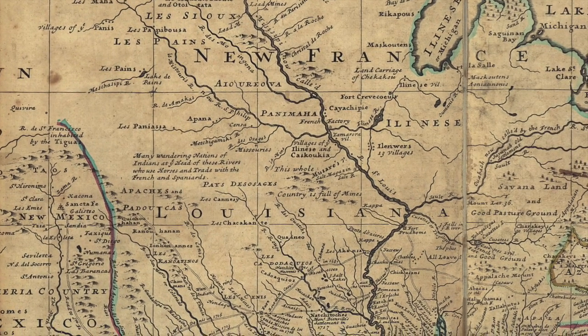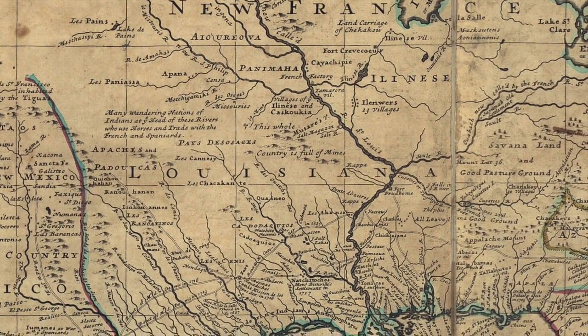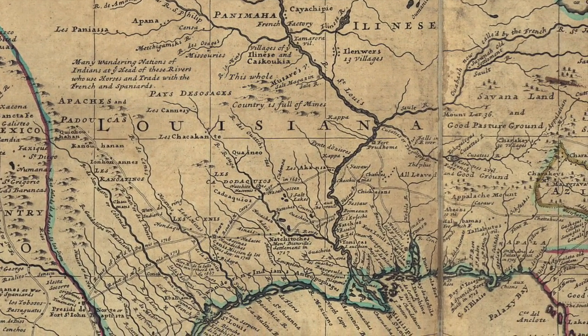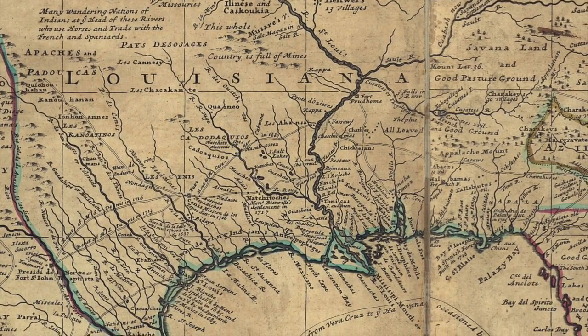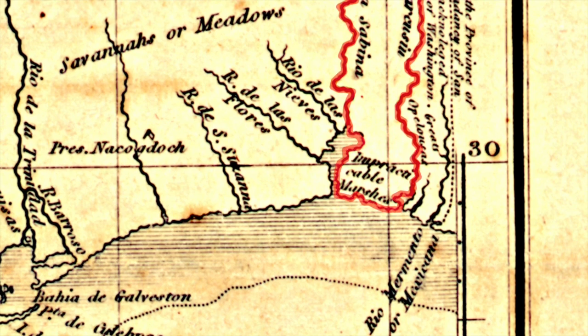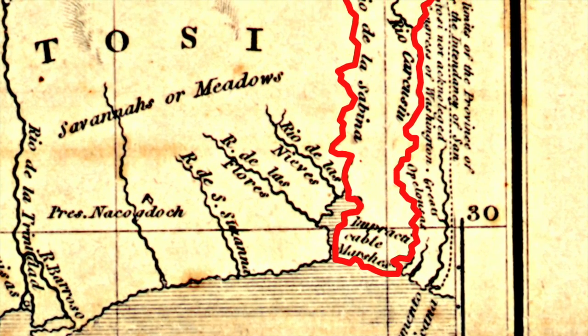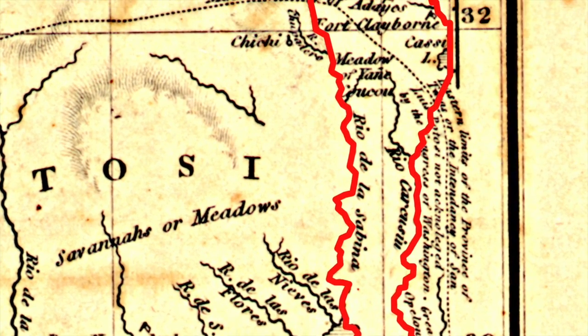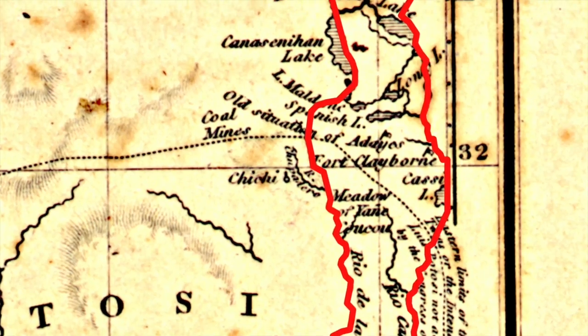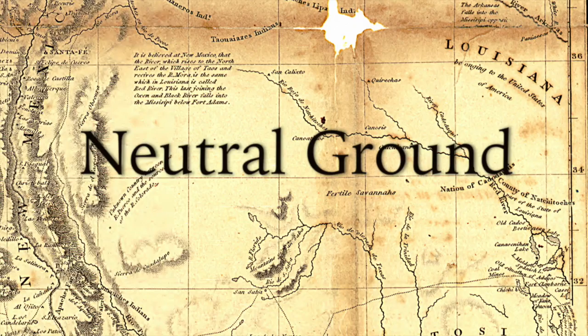When the entire area became Spanish in the 1760s, the issue became moot because both Natchitoches and Adaes answered to the same Spanish king. But when that area reverted to France and then to the United States after the Louisiana Purchase, the issue resurfaced. Where did American territory become Spanish territory? So in an effort to just keep the peace, both sides would agree not to militarize the zone between the Calcasieu River and the Sabine River. And the treaty used the term neutral ground. This would be Neutral Ground, capital N, capital G.